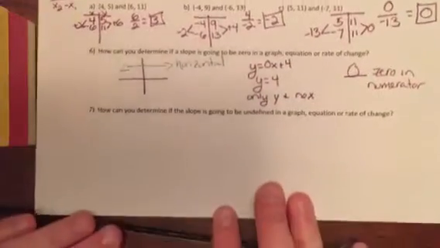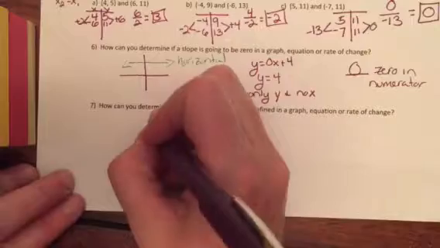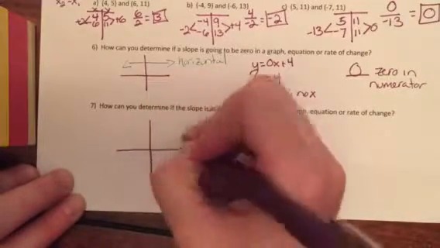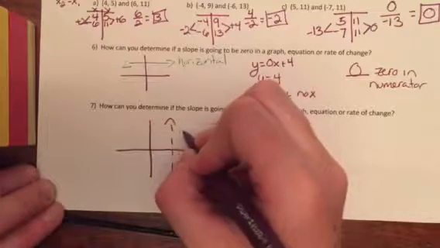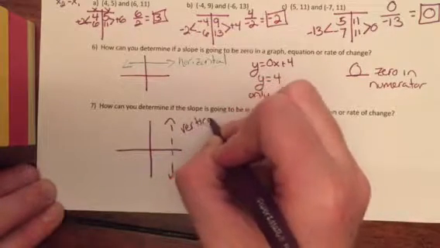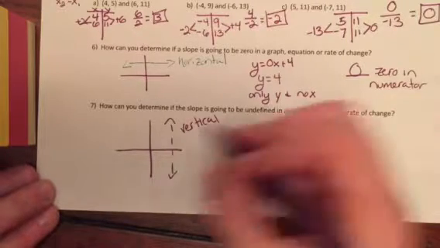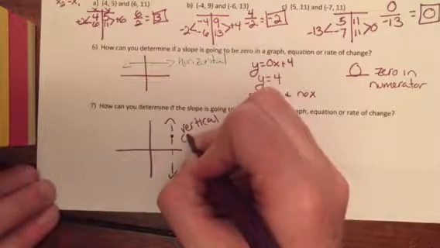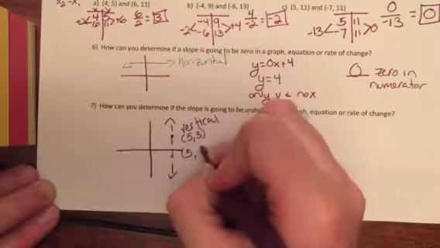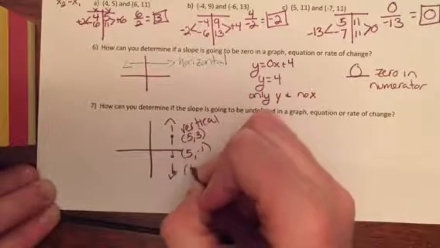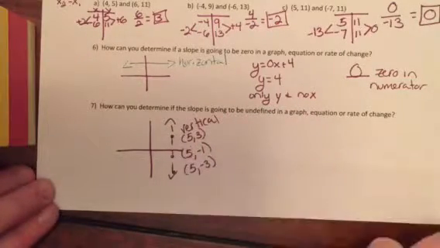All right. How can we determine if the slope is going to be undefined in a graph, equation, or rate of change? Well, for undefined, it's always going to be a line like that, which is vertical. So vertical lines on the graph tell me that it's going to be undefined. For the equation, if I look at all these coordinates, let's say that is 5, 3, this would be 5, -1, maybe 5, -3. They all have the same number for x.